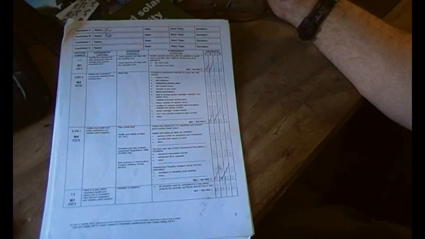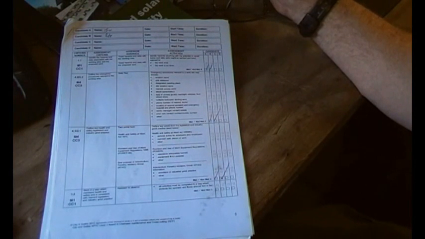PPE, training. Hanging dead wood. You've got to be careful of that and be aware of it and don't go underneath it. Dead trees, same sort of thing. Slips, trips and falls. You've got to keep a tidy site so you're not forever tripping over and getting tangled up with all the brash.